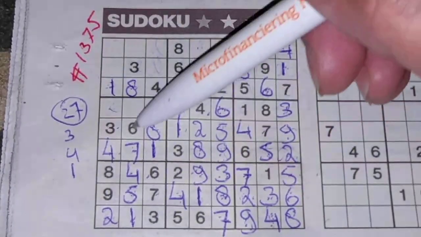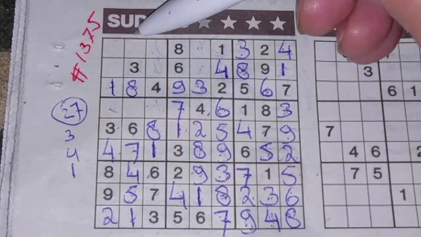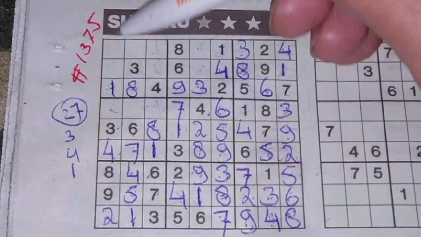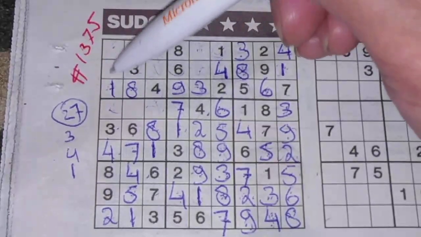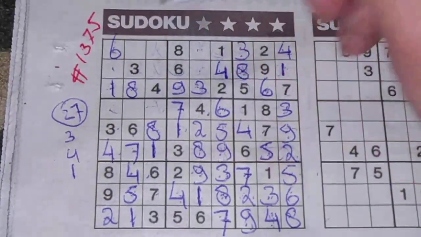6 in this column, 6 in the second column. So in the first column, the only 2 places for the 6 are here or there. We see here 6, no 6 there. 6 should be there.